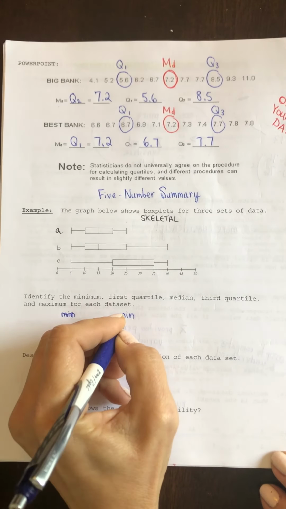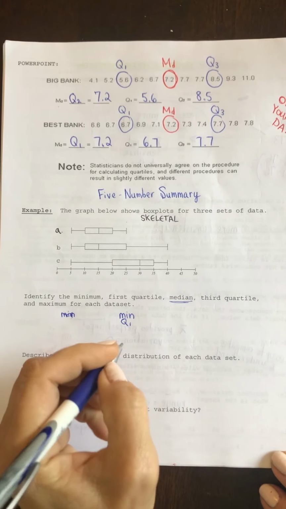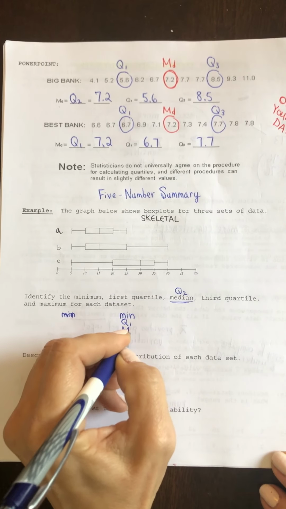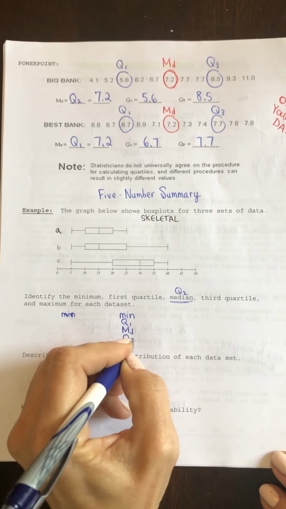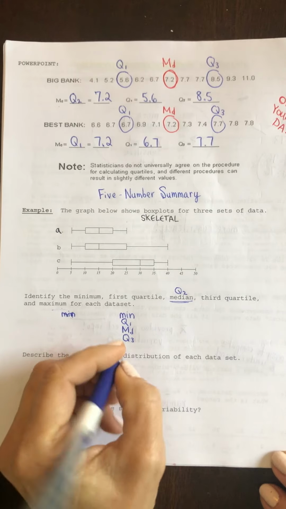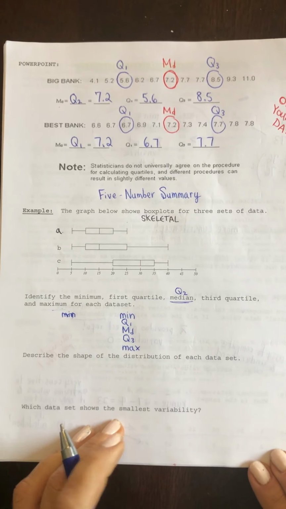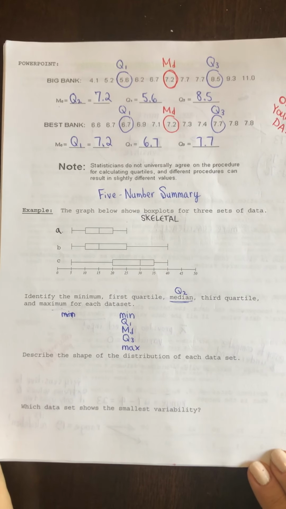The first quartile, which is Q1. The median, which is actually that second quartile. They're basically the same thing. The third quartile. And then the highest value in the data set, which is the max. Okay, and so you can use these to construct a box plot as you saw on the PowerPoint.